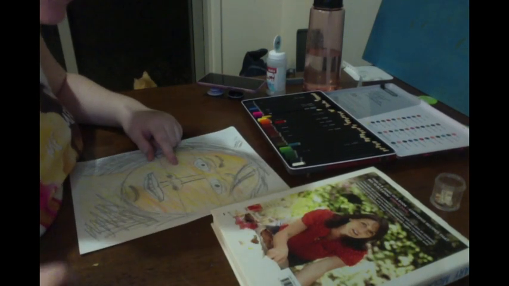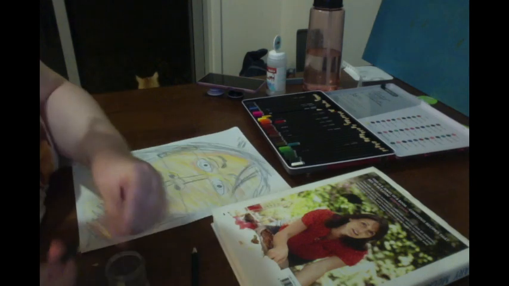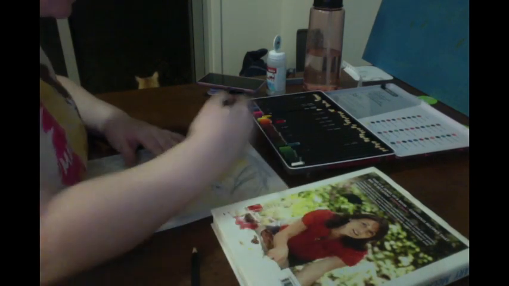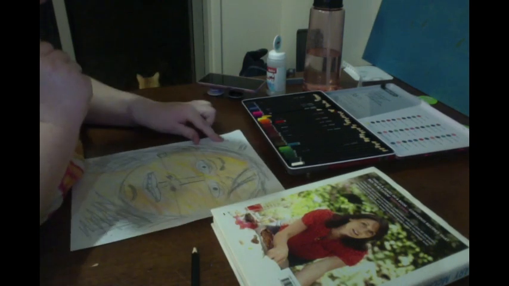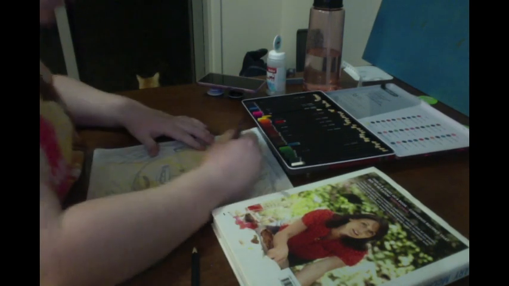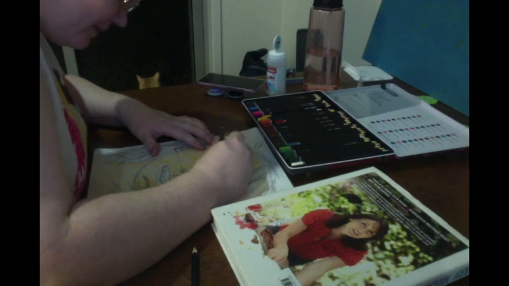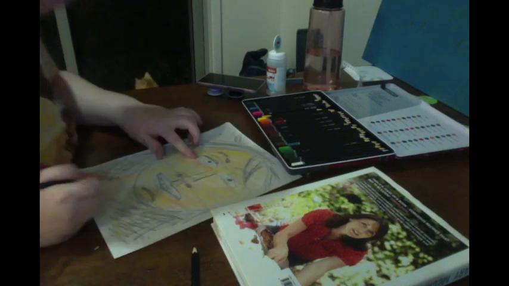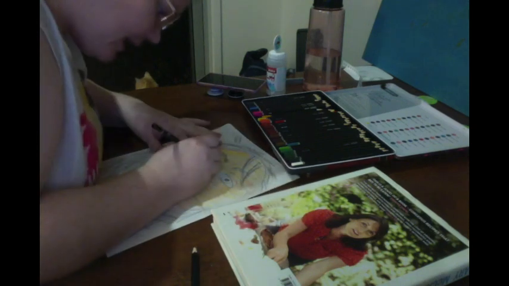What I see is missing here is also some eyelashes. So I'm going to use some black and just do a little bit like the lines I did before on her eyelids. And I'm going to go over that iris.